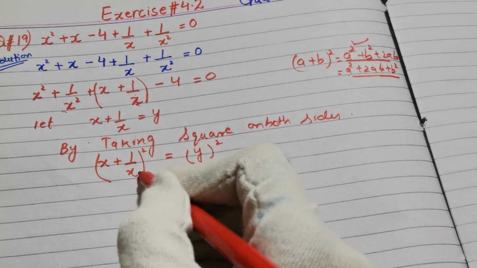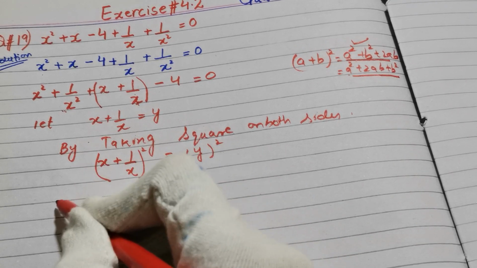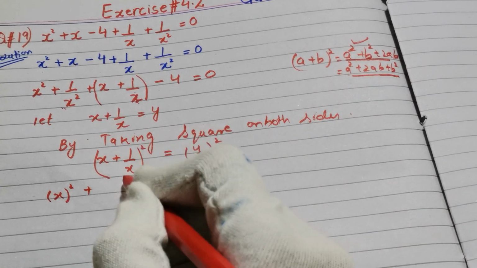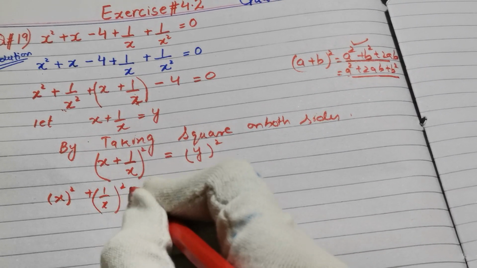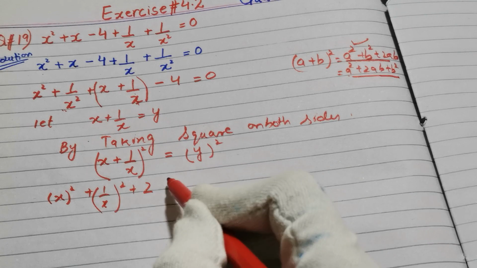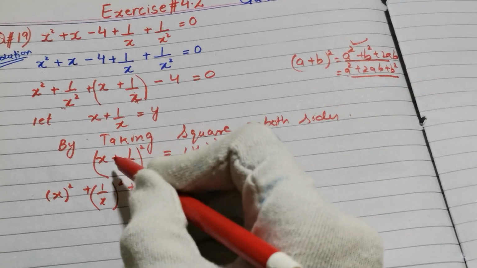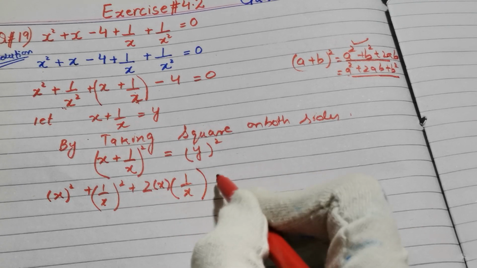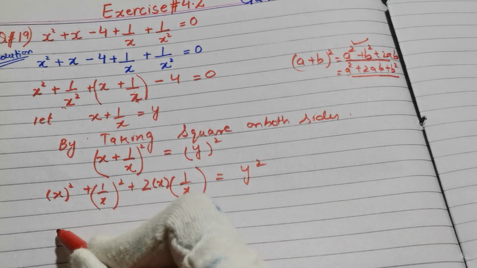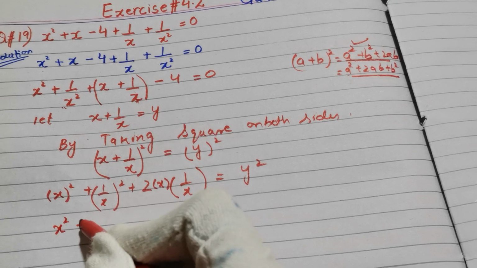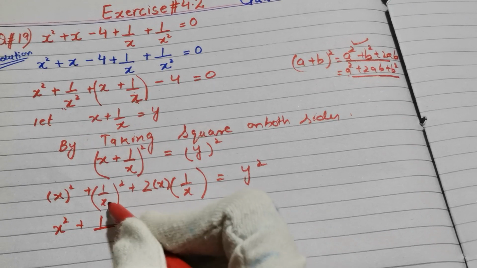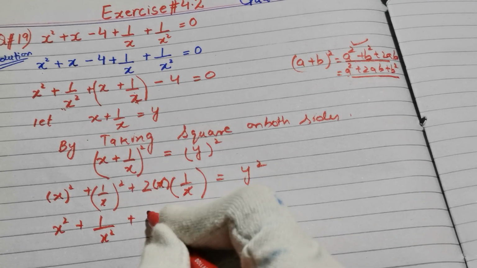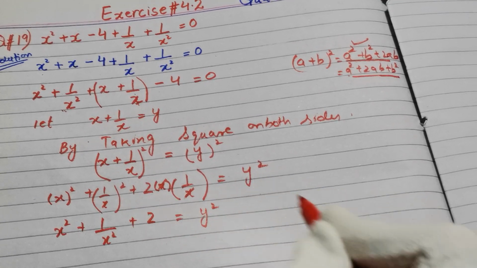Now a plus b whole square: a square plus b square, b is 1 by x, so 1 by x square, plus 2 into a into b, a is x and b is 1 by x, is equal to y square. Now x square plus 1 by x square plus, x and x cancel, 2 is equal to y square.